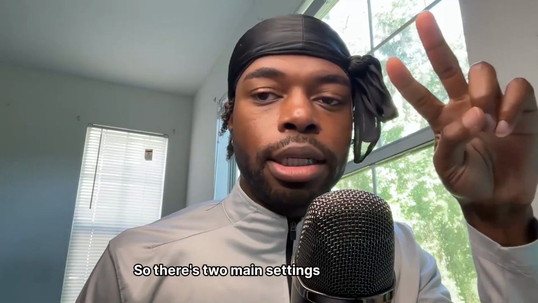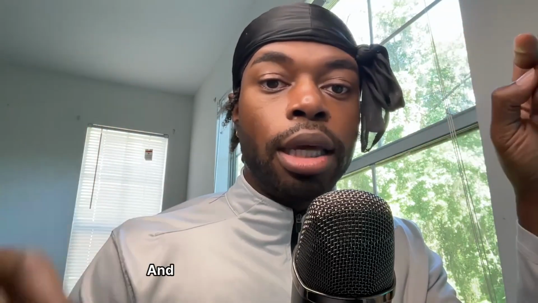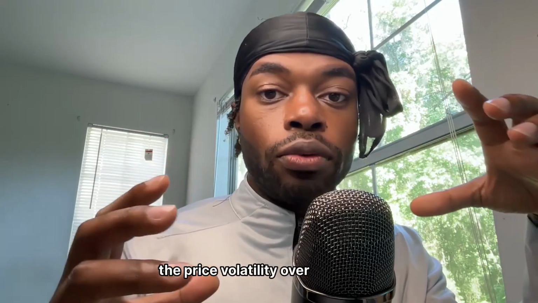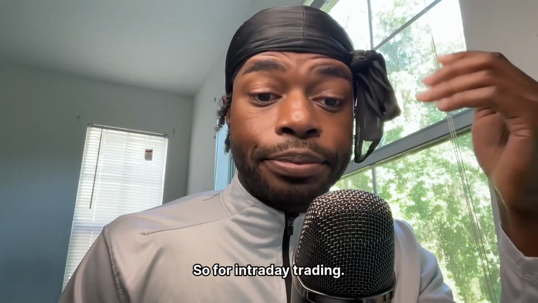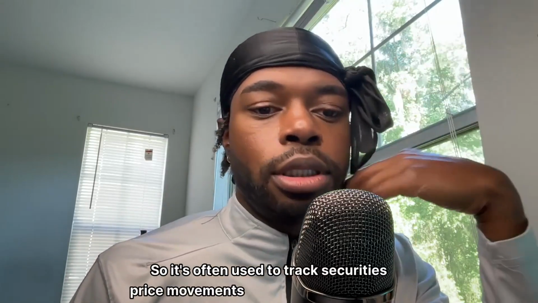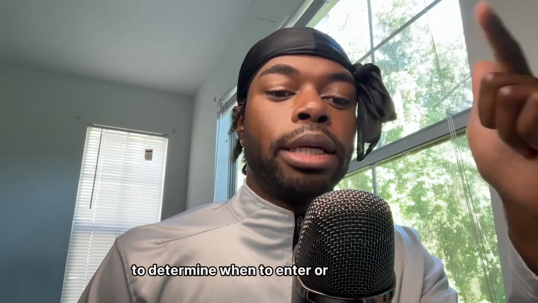So there's two main settings that I use on the Saty ATR. I use the swing, which measures the volatility of an asset over a month. And then I use the day setting, which measures the price volatility over just a day. So for intraday trading. It's often used to track securities price movements, and it can help investors to determine when to enter or exit trades.